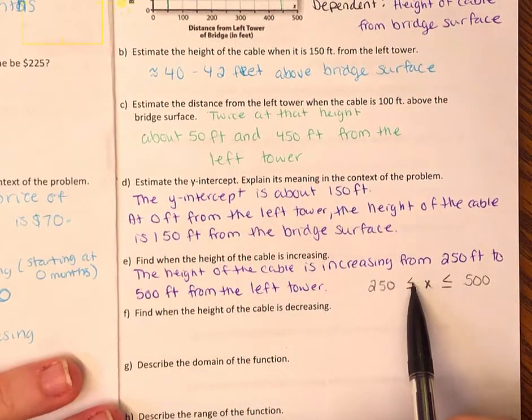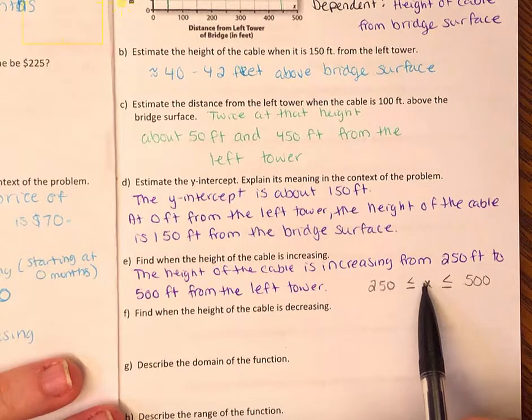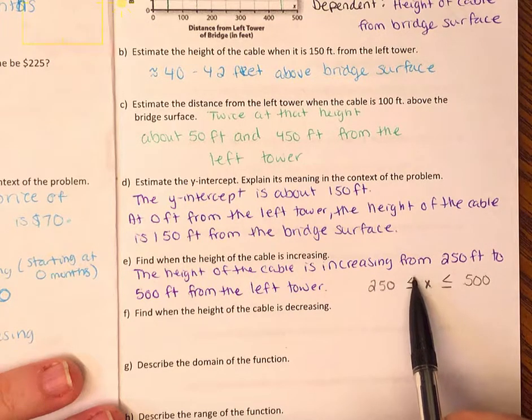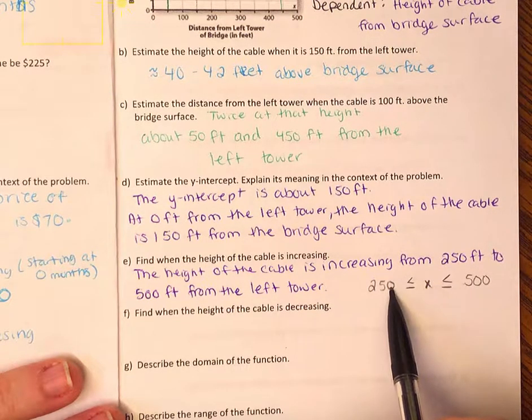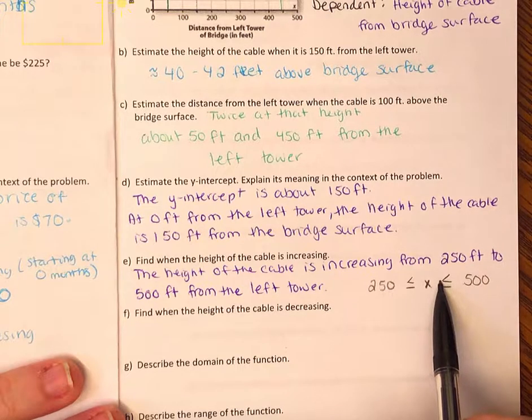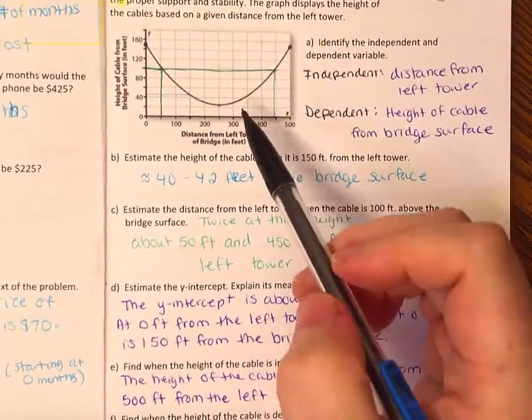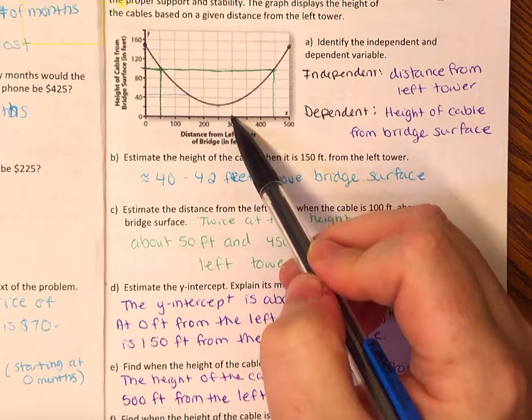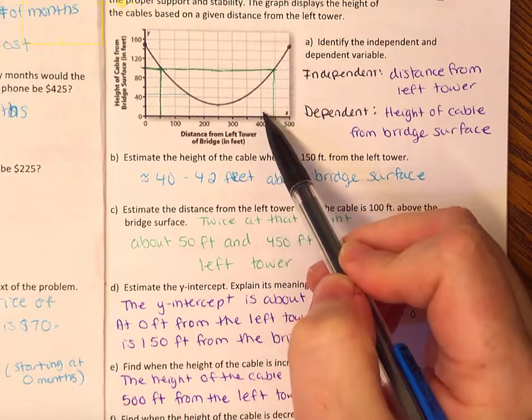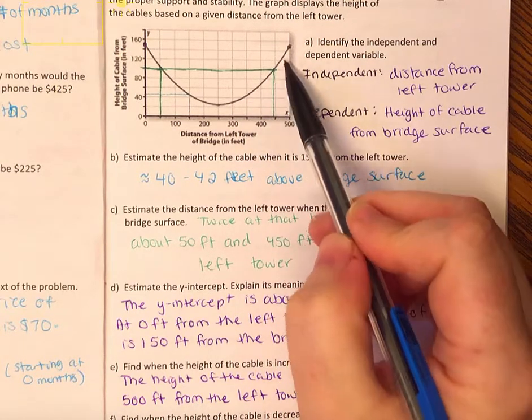But that is why we have the inequality facing this way, because this means that the x values are bigger than 250, but the x values are smaller than the 500, and that's what's happening here. At these x values, my graph is increasing. It's increasing until I get to 500.